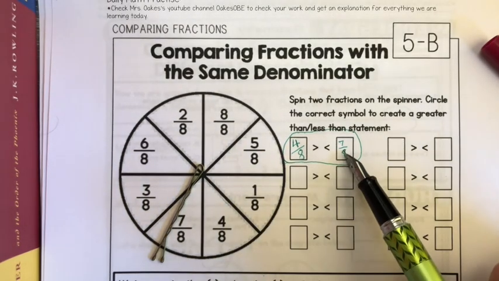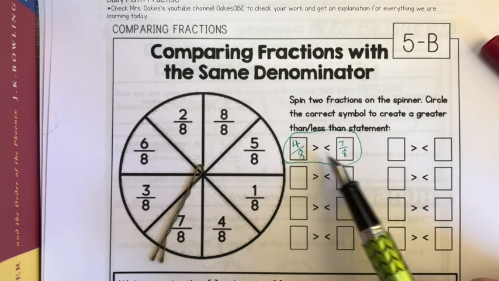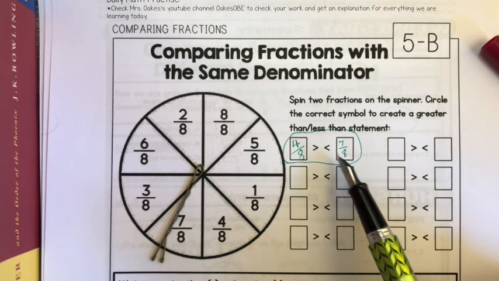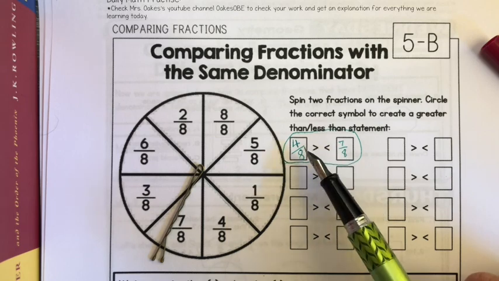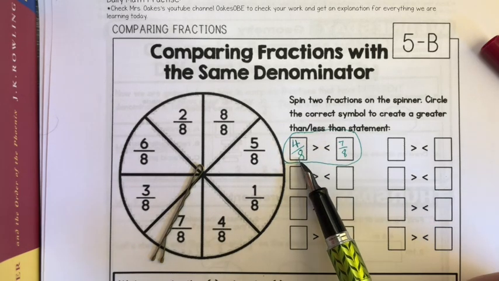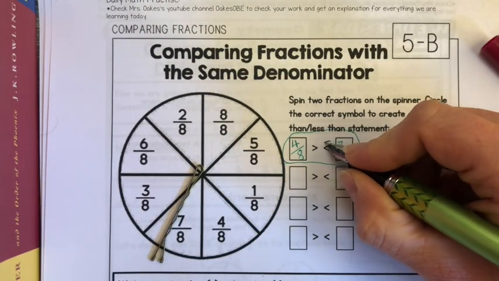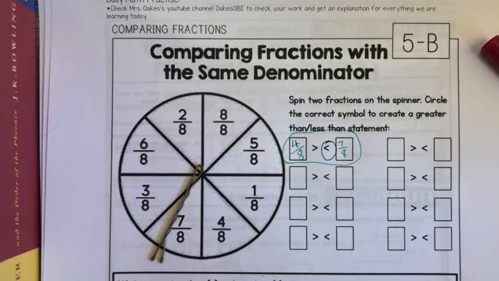So I have 4/8 and 7/8, right? And I have to decide which one's bigger. Okay, well, my denominators are the same. So I'm just comparing this top number. Imagine, like we just did, how many of that fraction are shaded in. So 4/8 and 7/8. 7/8 is going to be bigger. The crocodile's teeth are facing 7/8.